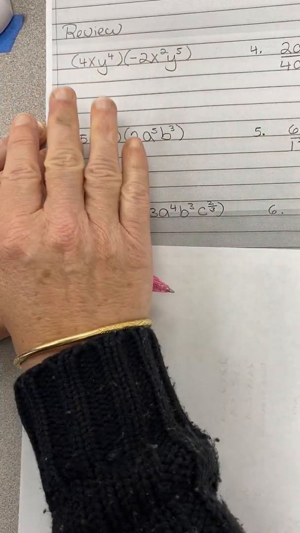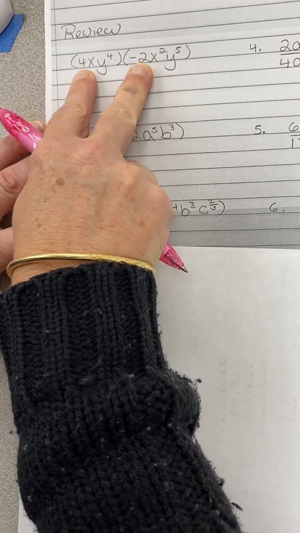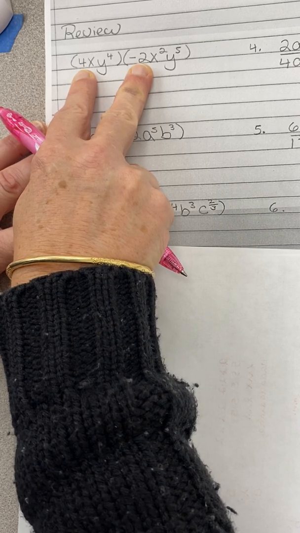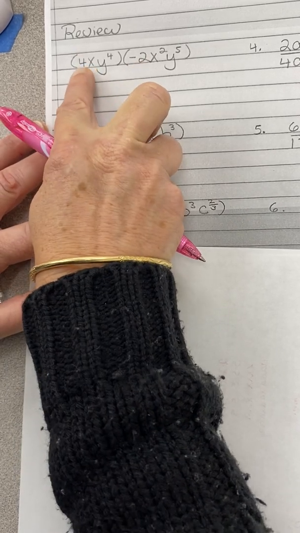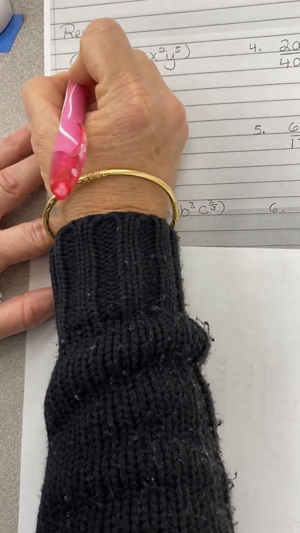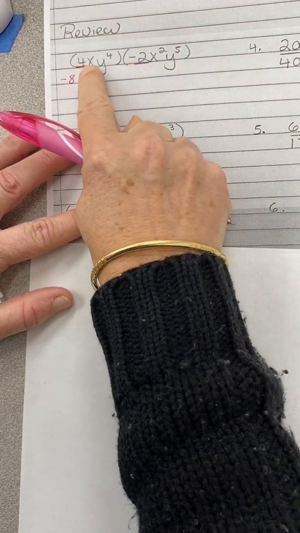Well, let's slow down because look, these are coefficients. It's a multiplying problem, so I just multiply them. I don't have to do a trick here. There's no shortcut. I just multiply them because it's a multiplying problem. So 4 times negative 2 is negative 8. All right, now I've dealt with those. I'm done with that.